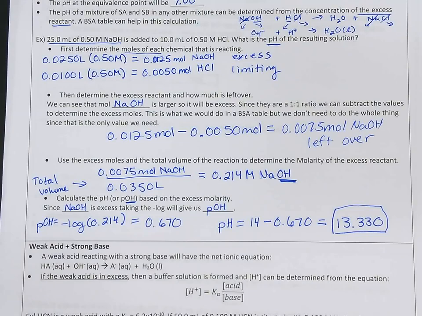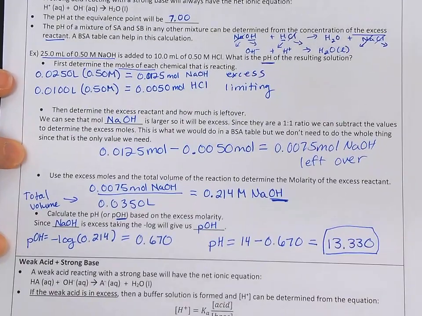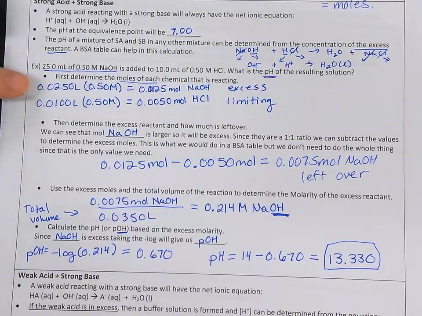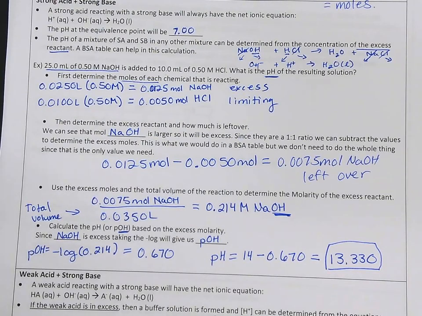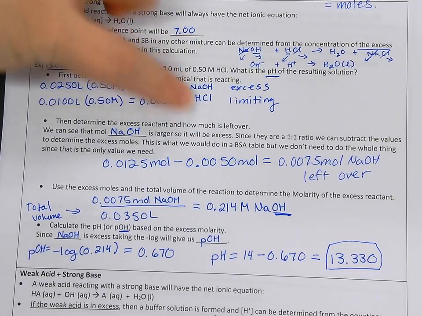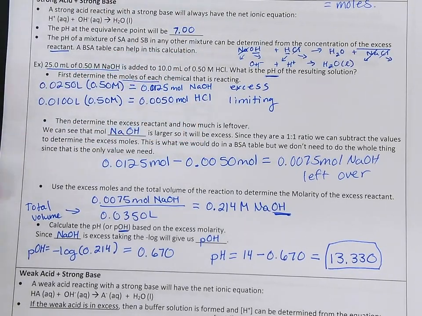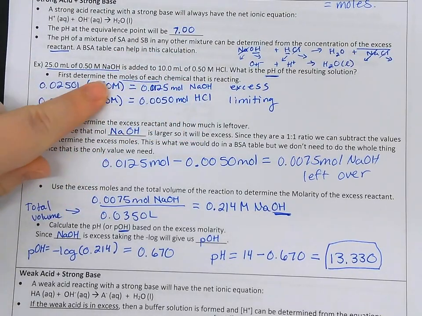So with a strong acid and strong base, it's actually pretty straightforward. The main thing is that we need to figure out who's left over, who's in excess. And that's the one that's going to control the pH of our solution. So once we figure out moles of each, we can subtract our moles. You do need to find moles first. You can't just subtract molarities.